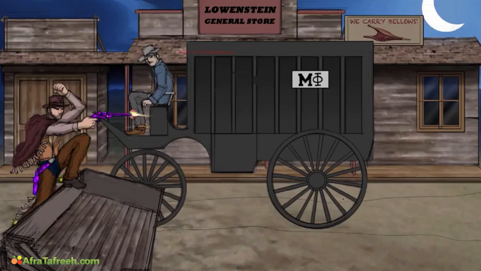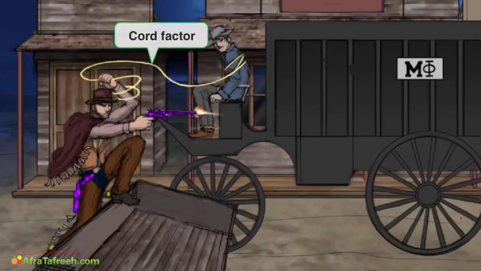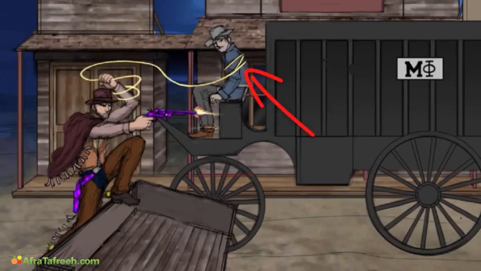To remember the cord factor, we're going to give our cowboy a lasso. This shape should help you recall the serpentine shape of the cord factor. We'll have him wrapping up the driver of this macrophage cart to remind you of its interactions with macrophages.